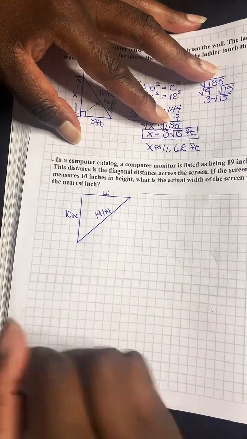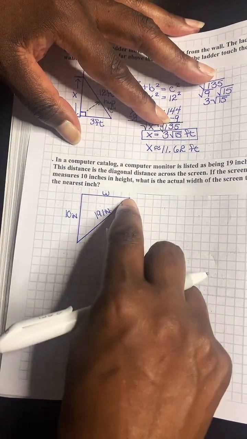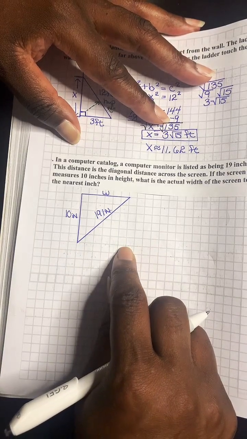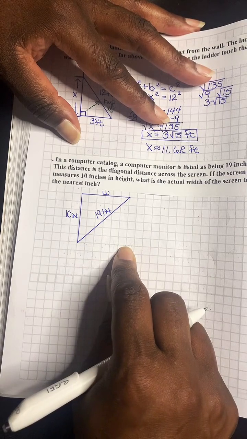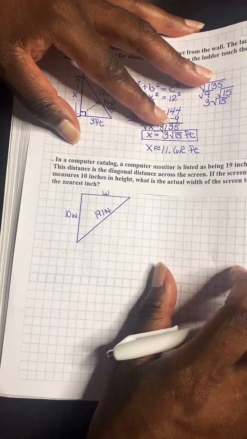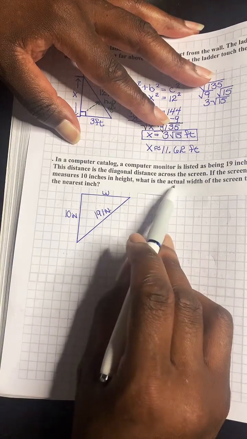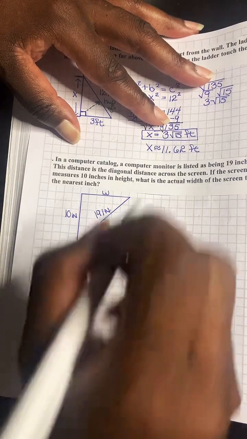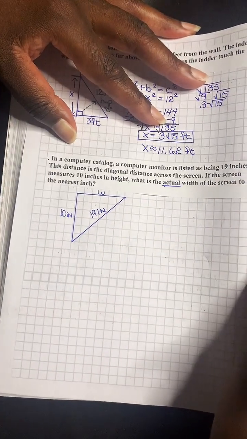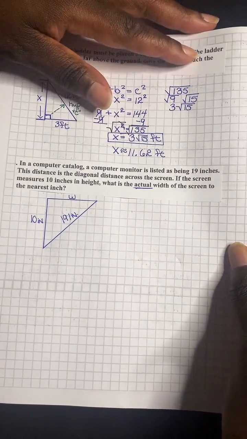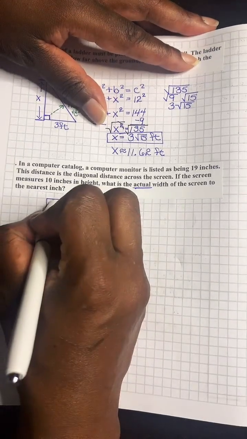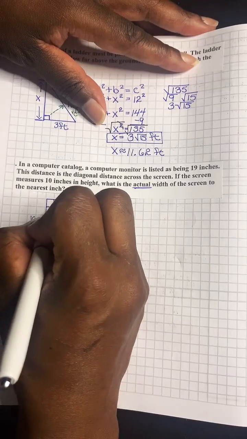Okay, this is kind of like how you set it up. If you wanted to put it this way for the 10 and this way for the W, you can do that. Doesn't matter. But here's the thing. They want the actual width. So because they're saying the word actual, they don't want a decimal place. They want to know what the radical is, if there is a radical. So what we're doing is Pythagorean's Theorem.